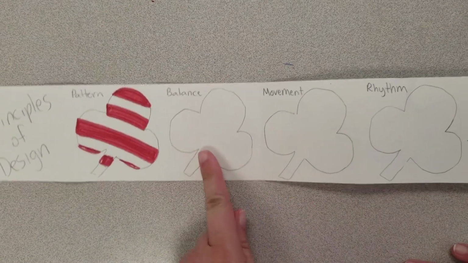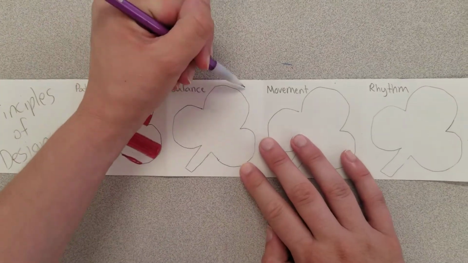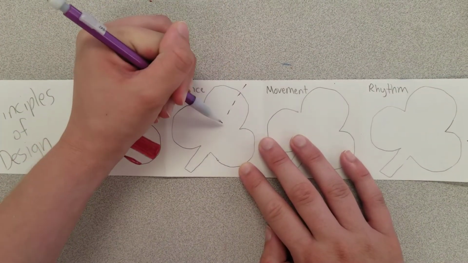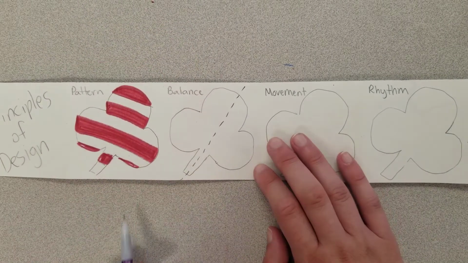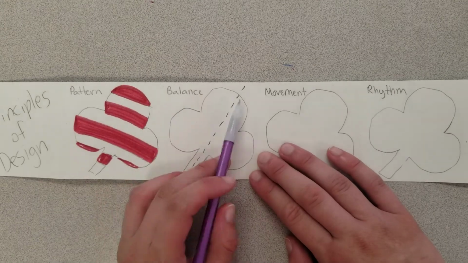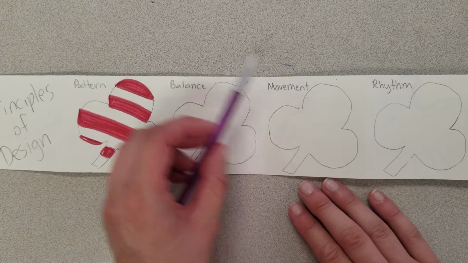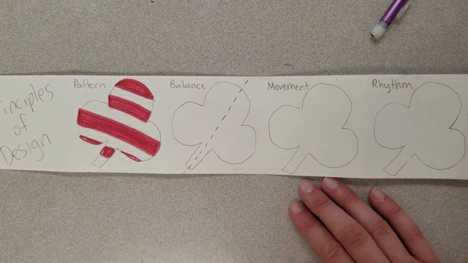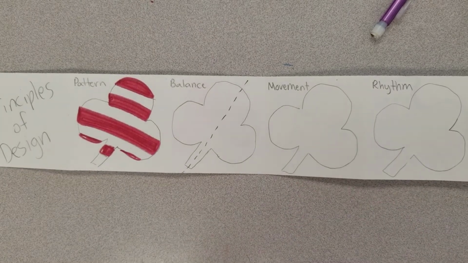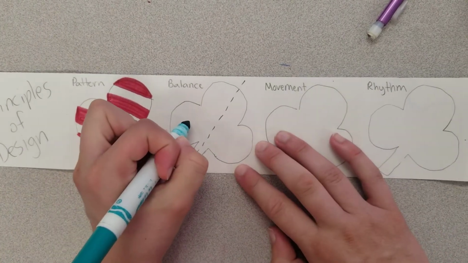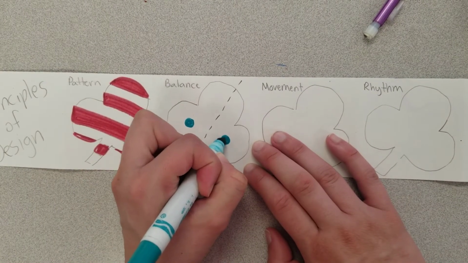The next principle of design is balance. Balance means if I cut something in half, it's either the same on both sides, or it's not the same on both sides, or it's the same all the way around in a circle. The easiest way for me to show balance is to put a dotted line down here to give the illusion that I'm splitting this in half. And what I can do then is draw the same thing on both sides. So say I want to put a circle here. I'm going to put the same circle over here in the same color.